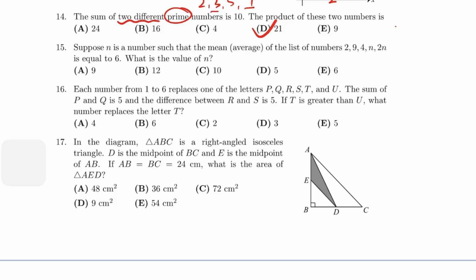Add them together and divide. The average is the sum of the numbers divided by the number of the numbers. In this case, it is 2 plus 9 plus 4 plus n plus 2n, divided by the number of numbers. How many numbers in total? 1, 2, 3, 4, 5. And the average is 6.